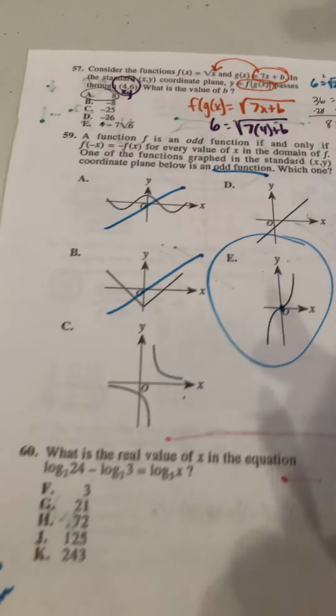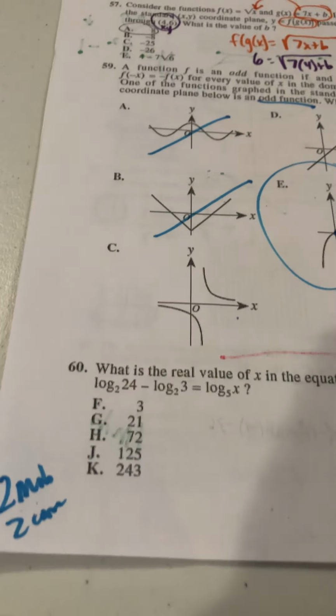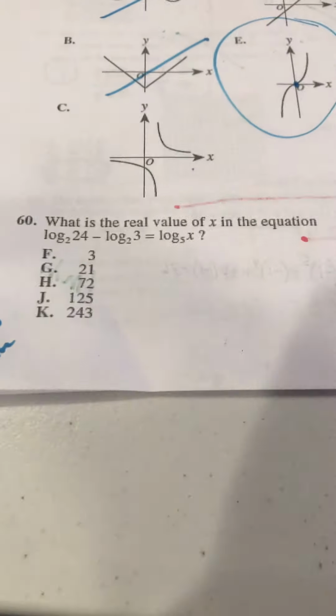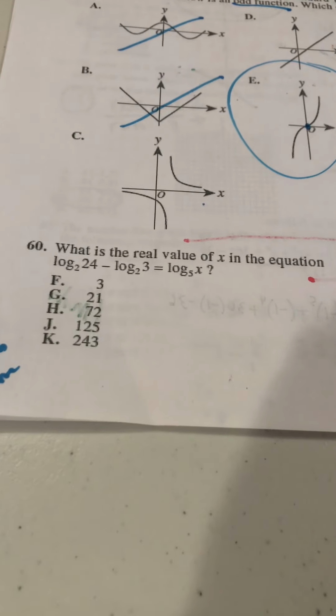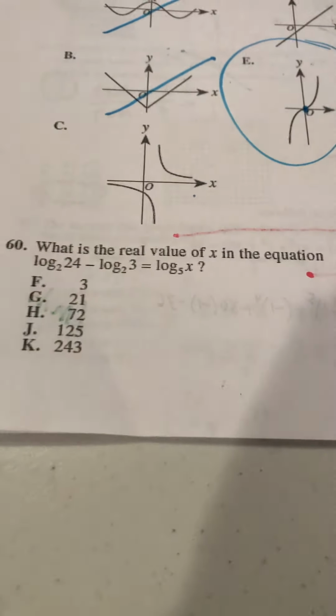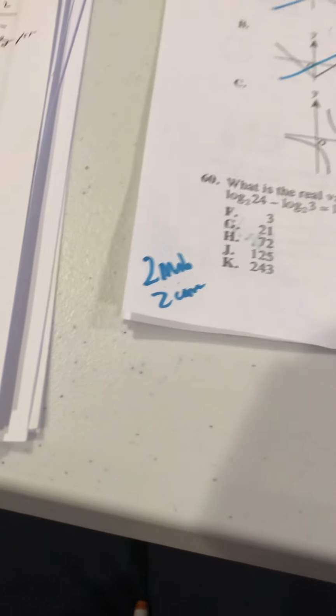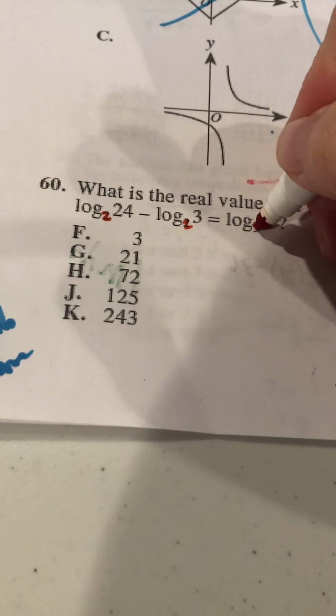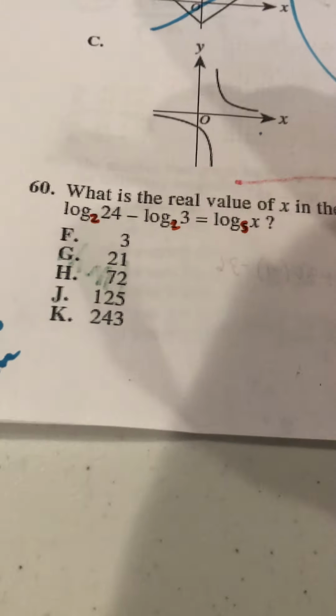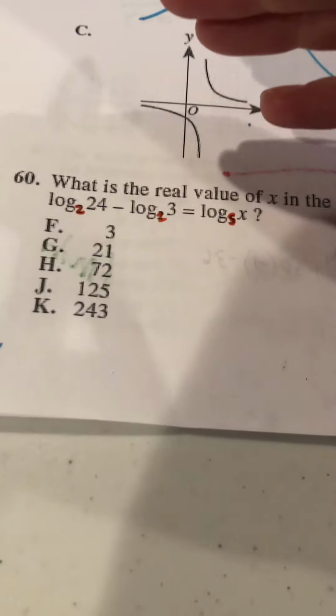Okay, and then here are logs. And our next lesson will include some more logs, but here's the basic general idea. First of all, they're very tricky. They've got a 2 on these 2 logs, and they have a 5 on that log. So they're not actually totally equal.